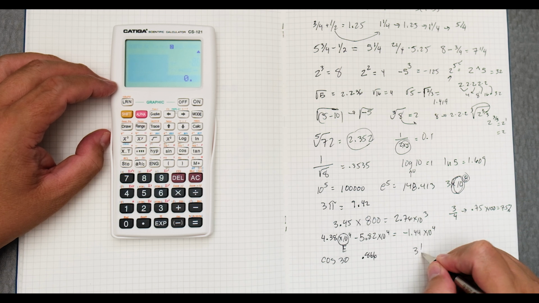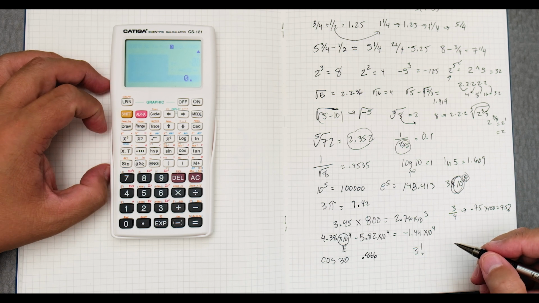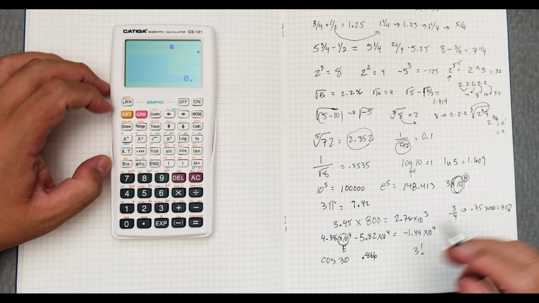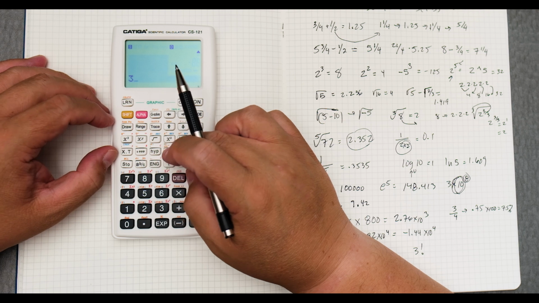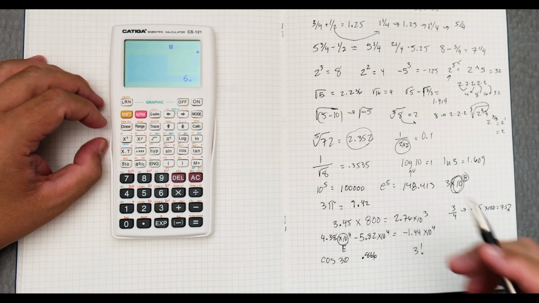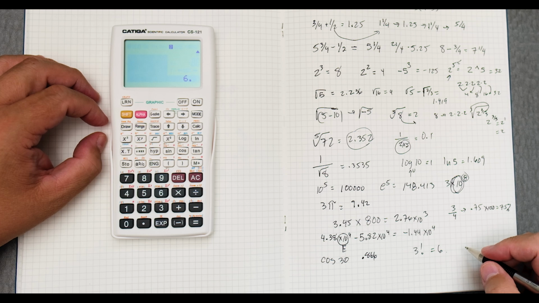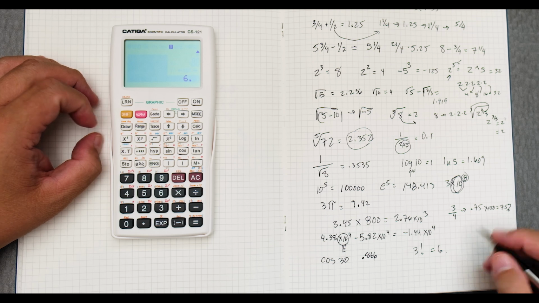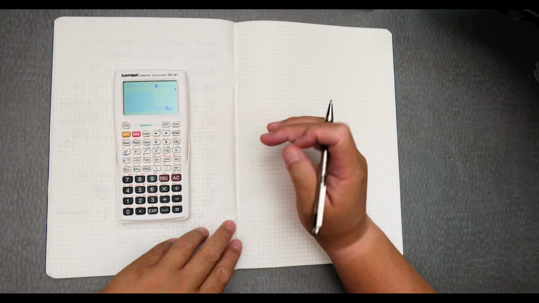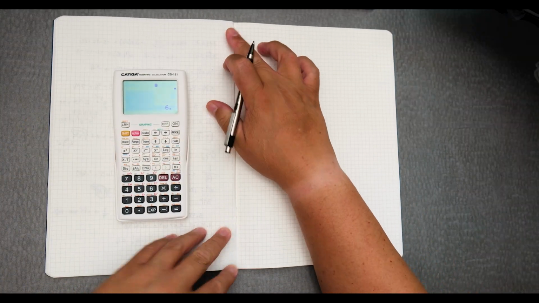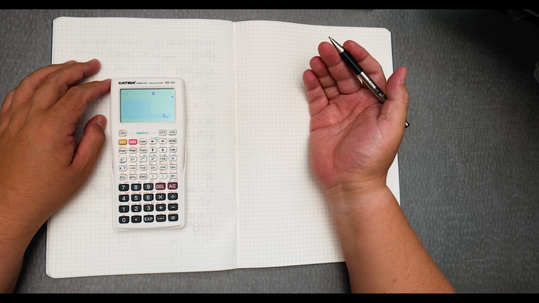What about if I want 3 factorial, right? 3 factorial, let's see, which would be here, where the square root is. So 3, shift, factorial, gives you 6. Okay. All right. So that gives you some basic features of the arithmetic, and then some very, very basic other things that this calculator has.